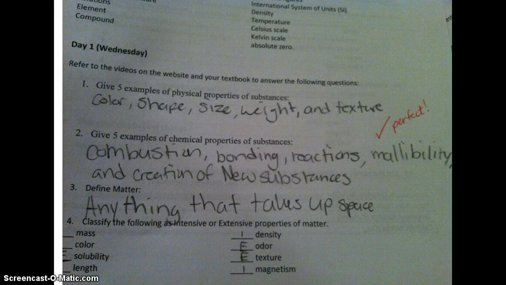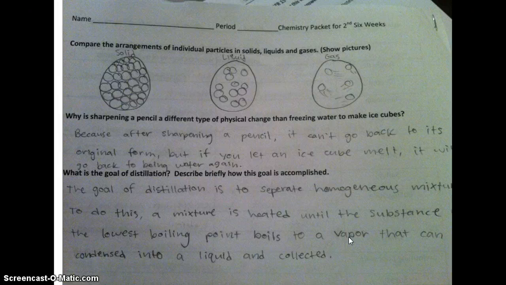Okay. And here was another fantastic example of well thought out, well formulated and well written answers. Here you have the arrangements of individual particles in solids, liquids, and gases, and they did so by showing the pictures.